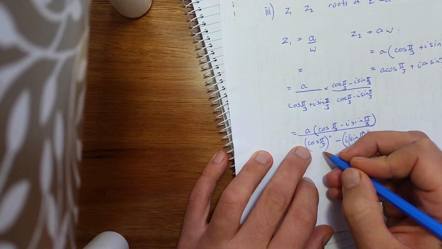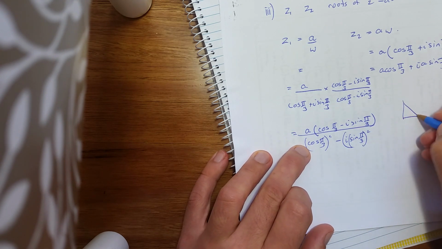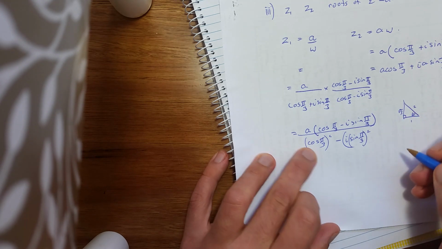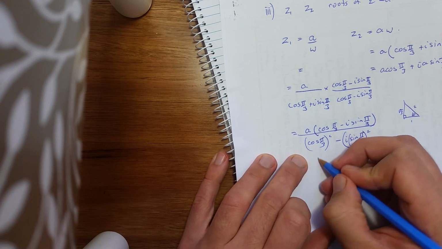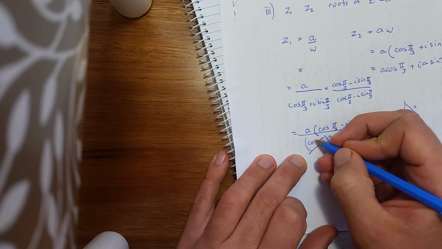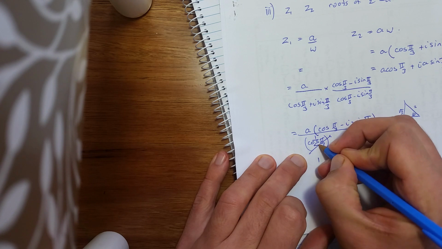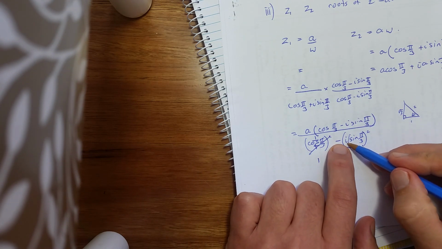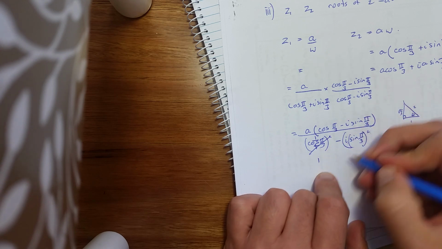Now cos of pi on 3, remember that's 60 degrees, the triangle root 3, 1, 2. Cos is going to be a half, and half squared is a quarter. Because I squared is minus 1, the minus changes to a plus.